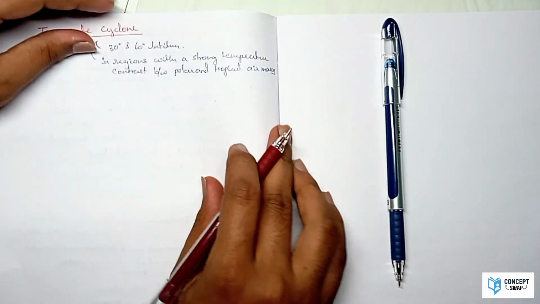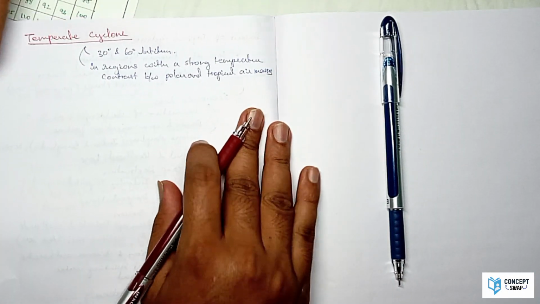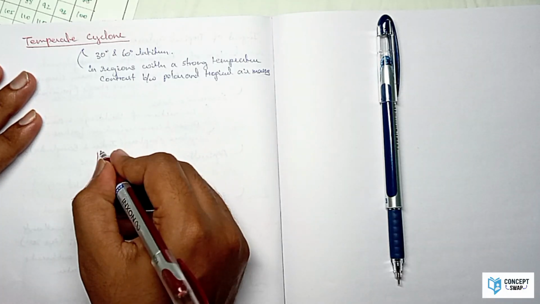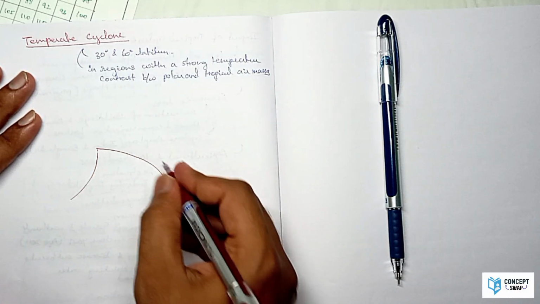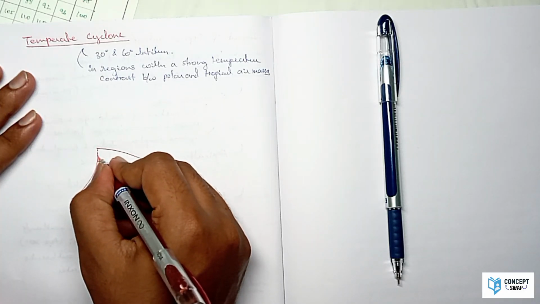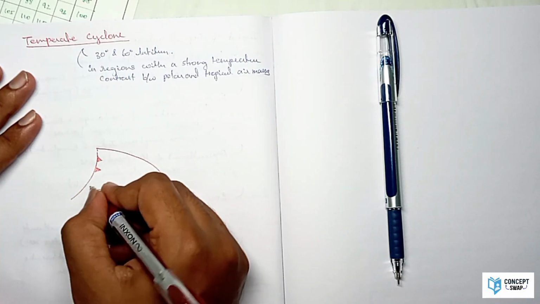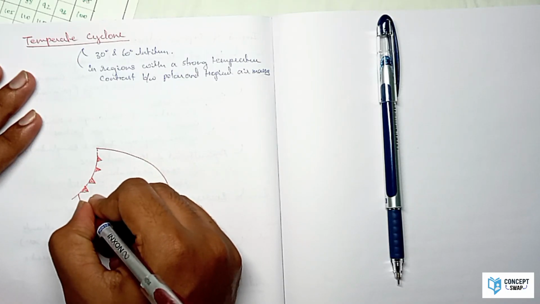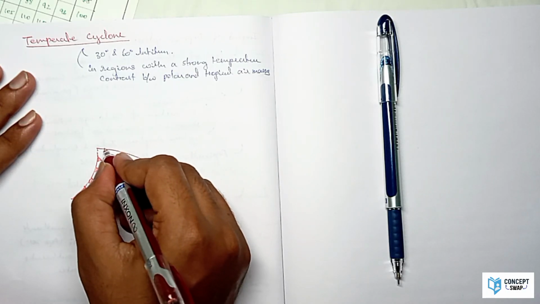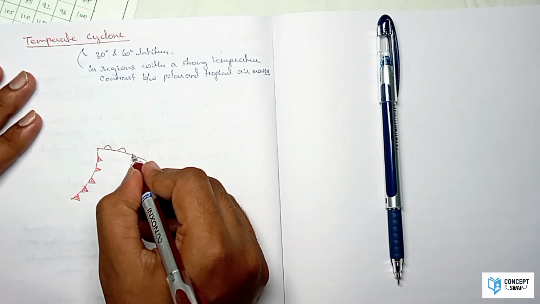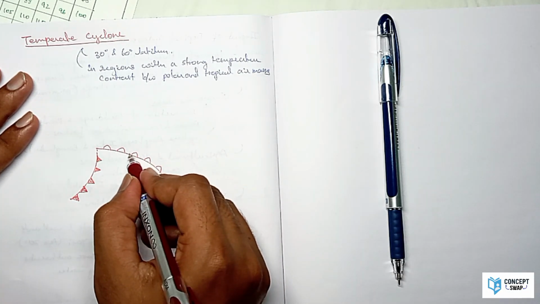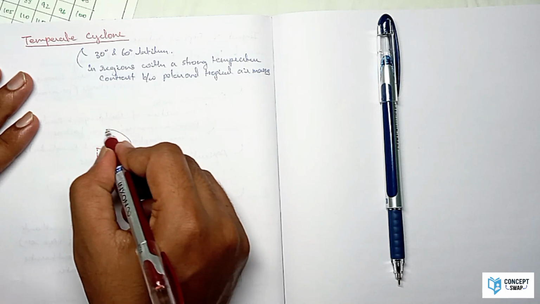Let's draw a diagram of how the fronts are known. What are these? The triangle shapes are the cold air, and these semicircles are warm air. How does this rotate? It rotates like this.